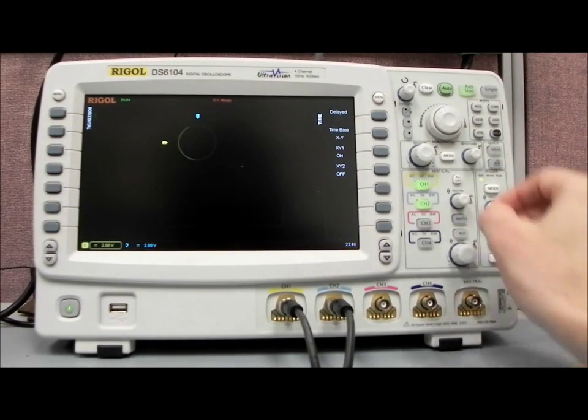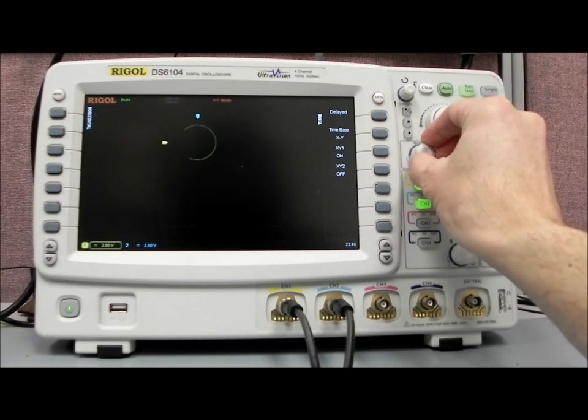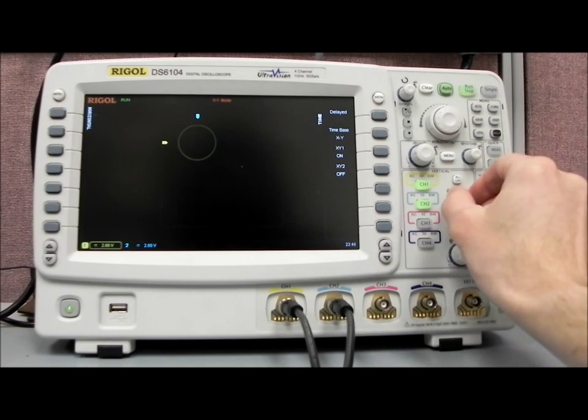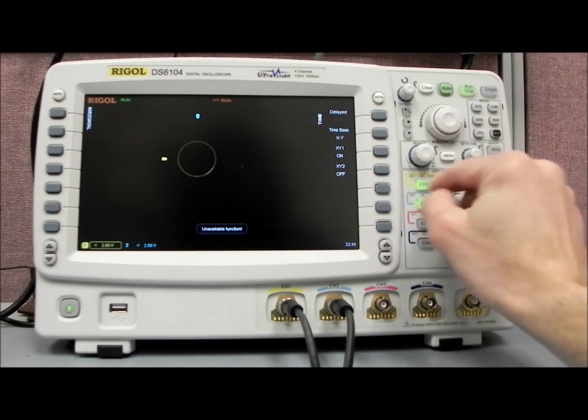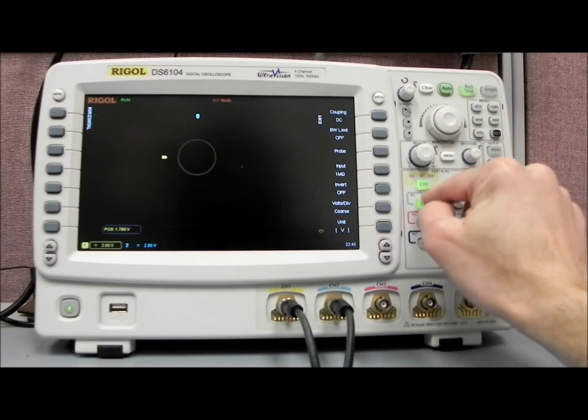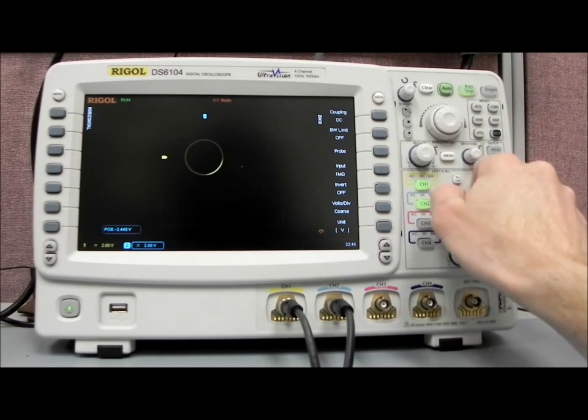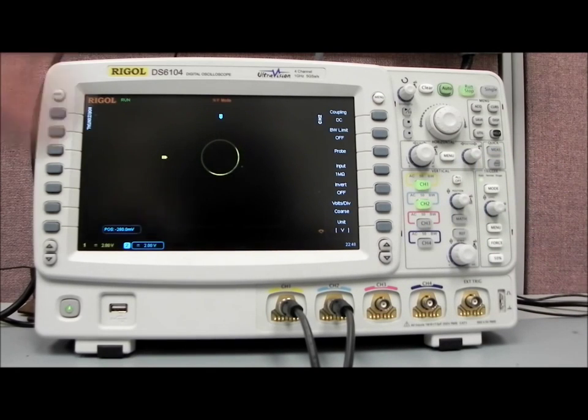Again, the horizontal is going to adjust our sample rate. We have 500 megasamples per second, so we can actually change that. And also, we can change the location. And I guess we can center it up a little bit. Channel 2. Remember, channel 1 is going to be one axis, channel 2 is the other axis. So we can center that up a little bit. And now what we have is a perfect circle because these are 90 degrees out of phase.